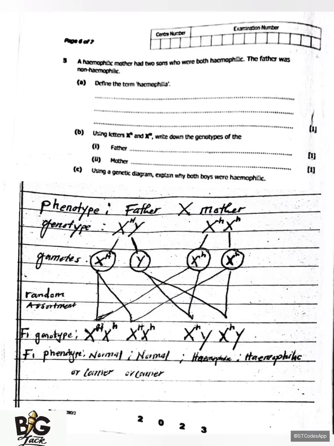Okay. Now as you can see here, X and Y, on the right side, we have boys, or I can say male. So we are going to find that the first one is going to be the normal carrier, which is the female.